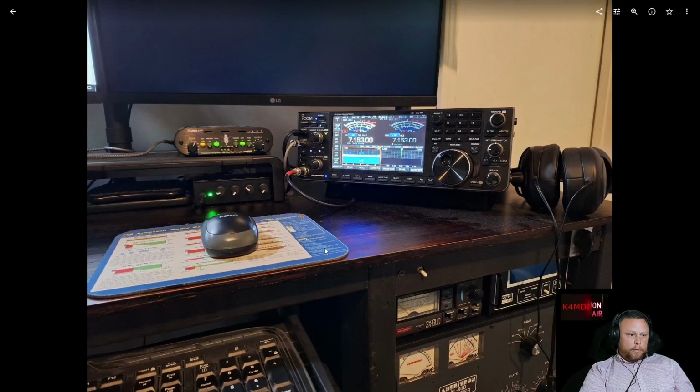One other thing I'd like to point out before I go to the block diagram is this audio mixer. This is just a line level mixer. It is a Rolls, I believe it's an MX51S.